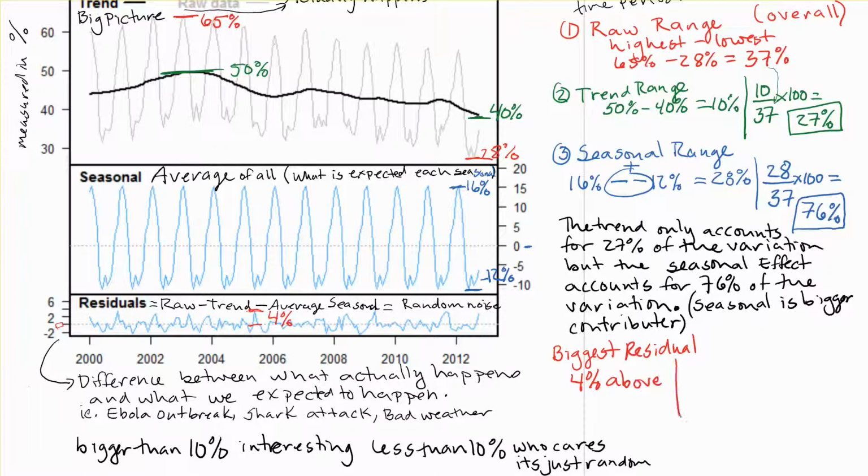We're going to do the same comparison that we've done before. Out of the total overall range that we had, which was 37% overall that it moves, so out of 37, we're going to take that 4% residual and put it on top and times by 100. And when we do this, we get 10.8% for the residuals.